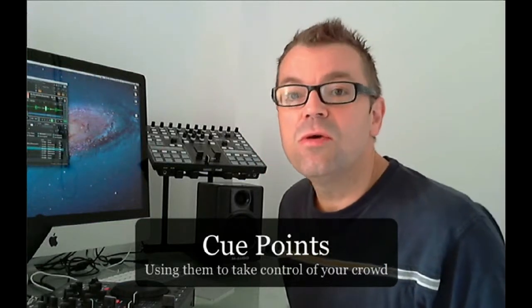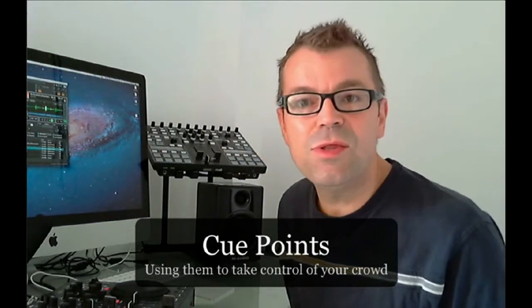Second thing is cues. Now you already know about queuing. This is an easy one to teach you. You already know about queuing because you queue every single record when you load it onto your decks. You go to the first beat and you press the queue button. But that is a temporary queue. That queue is generally forgotten by your DJ software when you next load the track up.